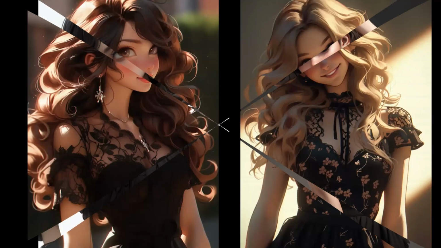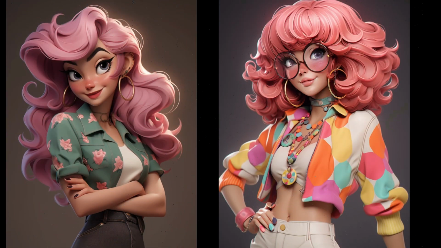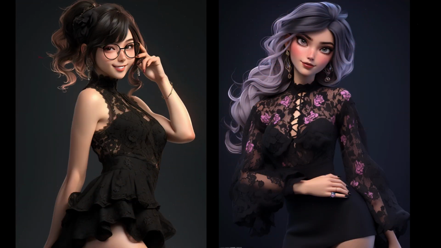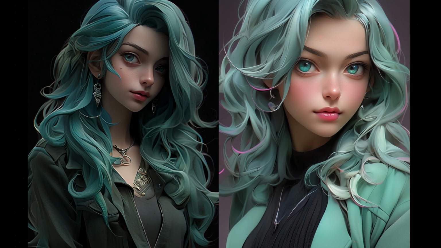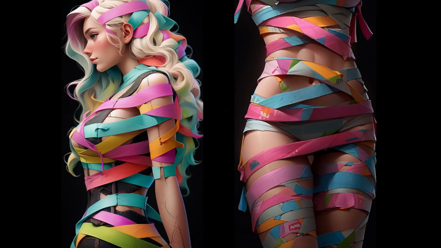I created these beautiful 3D characters using Midjourney's new setting, Expressive. And today, I'm going to walk you through the easiest way I've found to use this setting. Also, if you stick around until the end, I reveal my secret sauce prompt that guarantees incredible results.